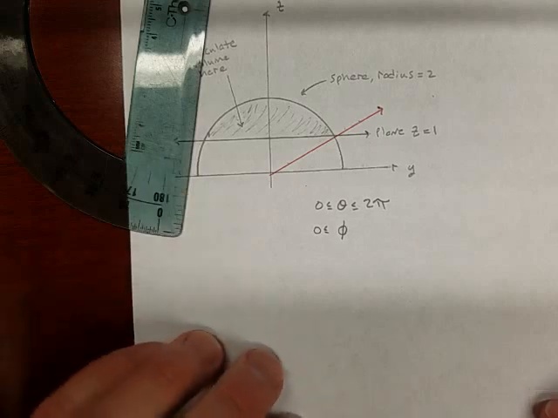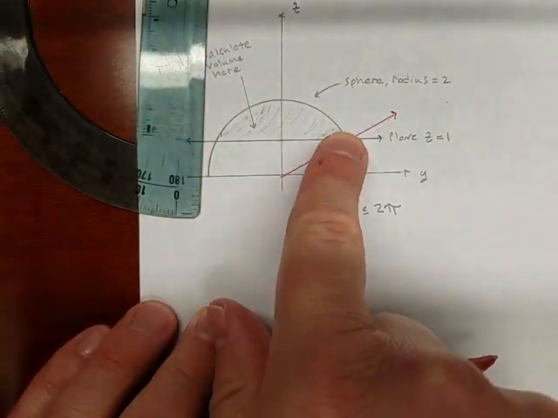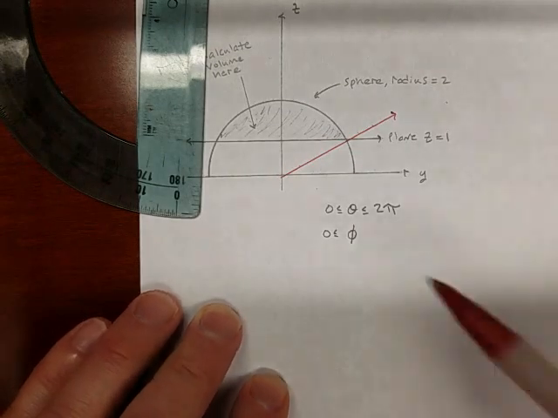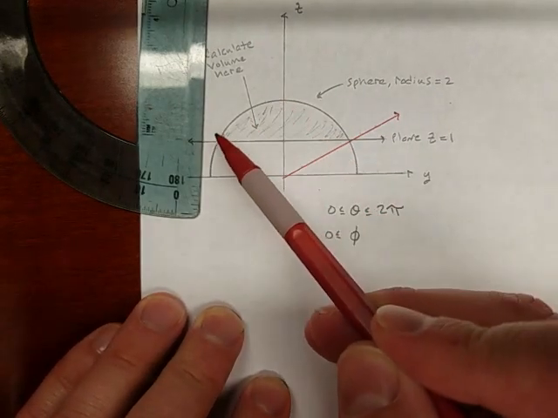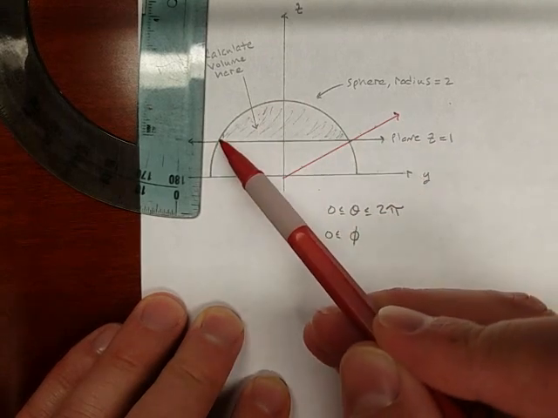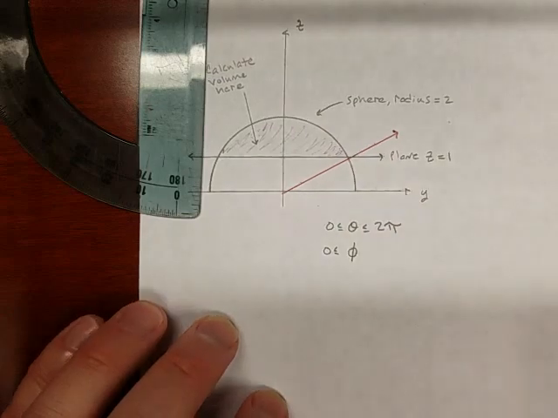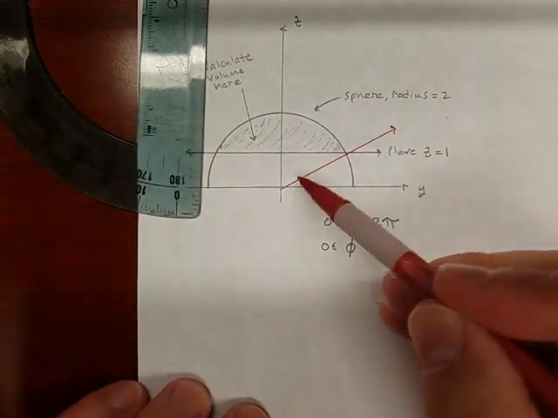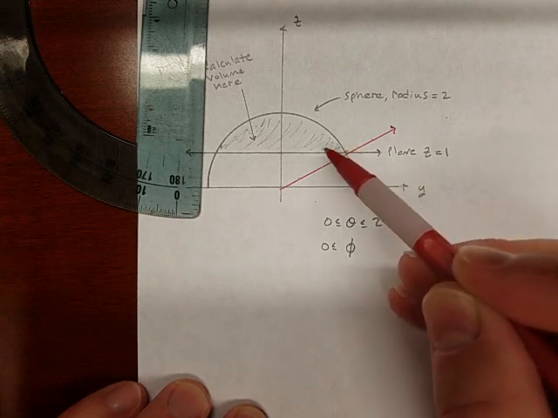If I were to rotate this far this way, I would be right on the border. If I rotated that same amount the other direction, I would be right there. No matter how you rotate away from the z-axis that far, you're almost outside of the region.